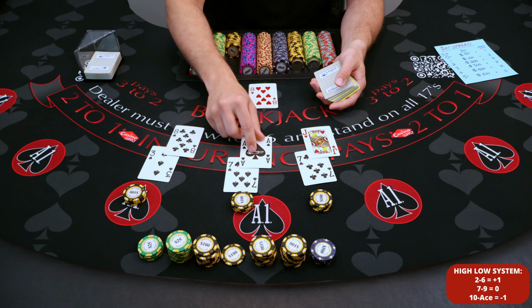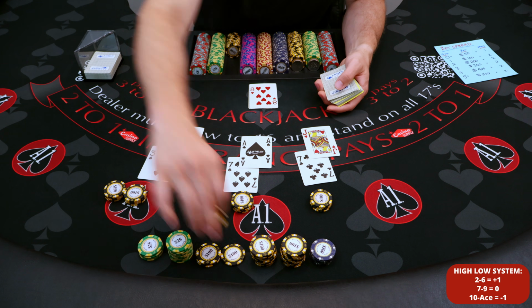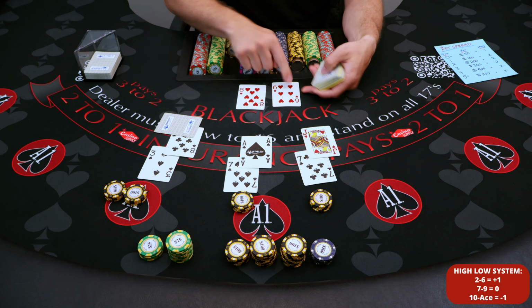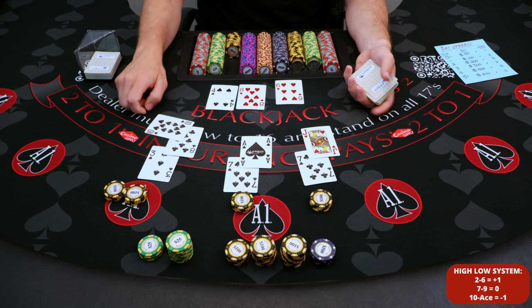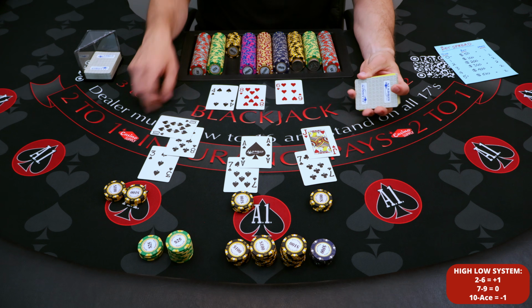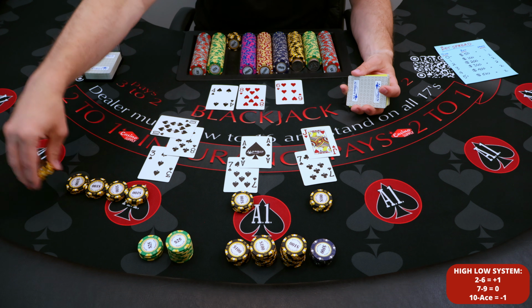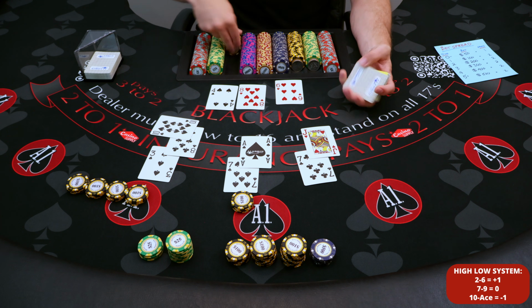Okay, now it's at 4 and 3. This is a double. 4 and 5, so 18 and 4. All right, so we won that one. This one's a push, and that one we lost.